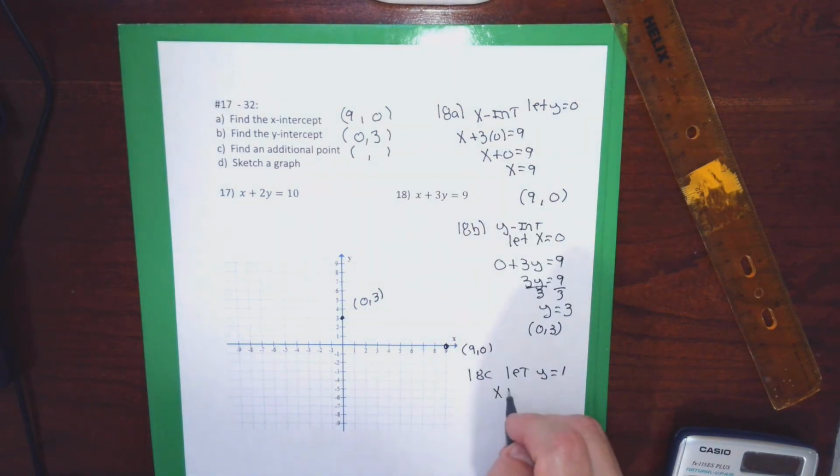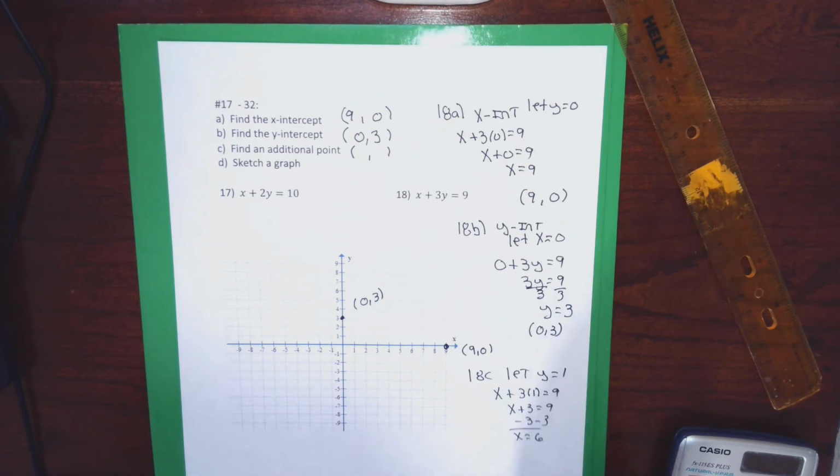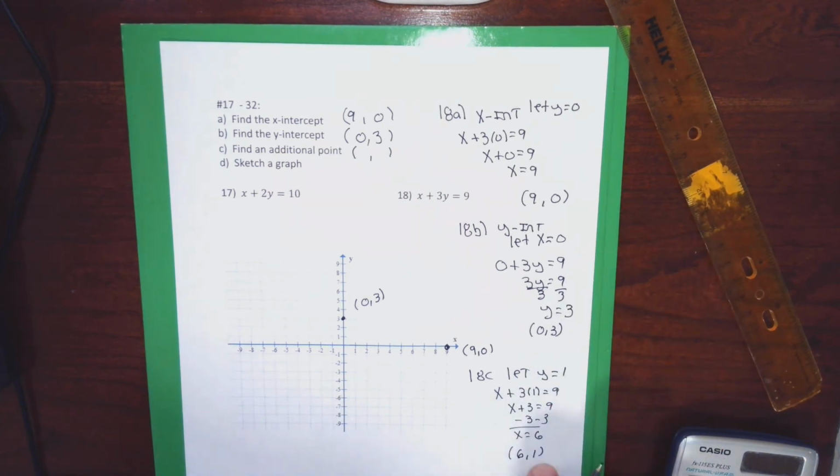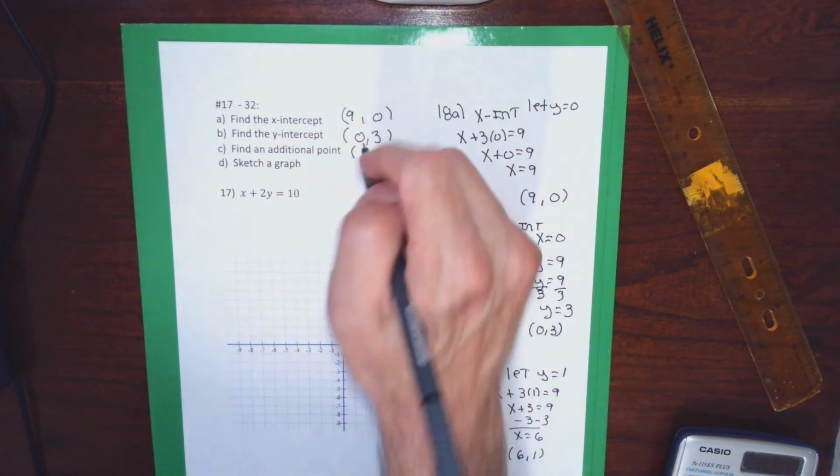So x plus 3 times 1 equals 9. x plus 3 equals 9. Minus 3, x equal to 6. That's the point, x equal to 6, y equal to 1, because I said y equals 1 was what I was doing, and the x came out to be 6.